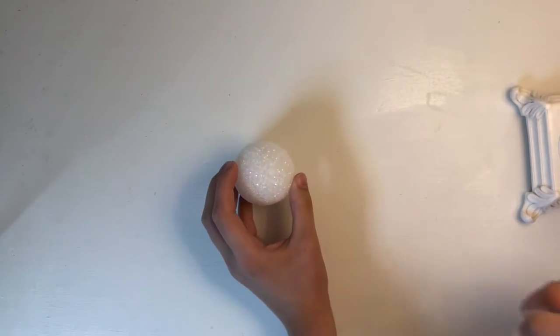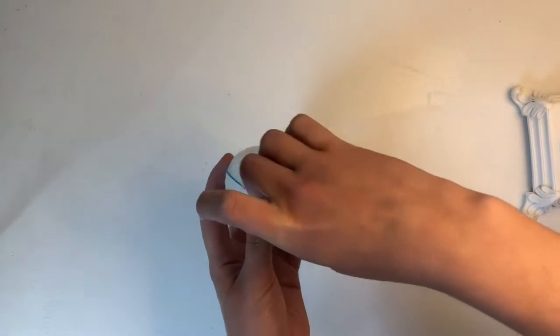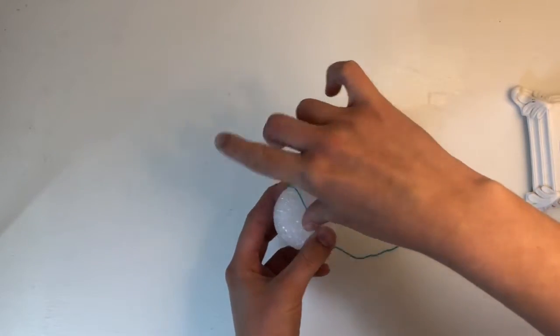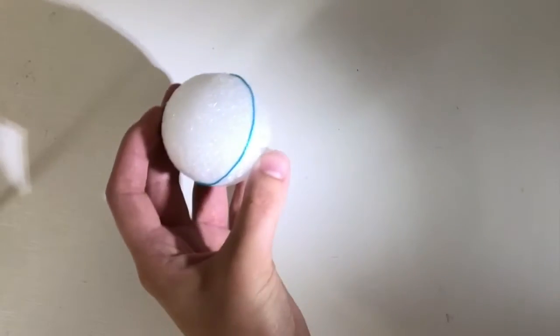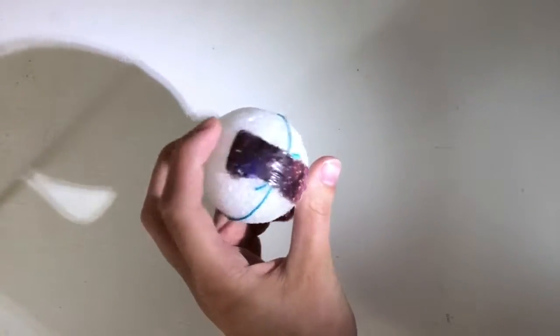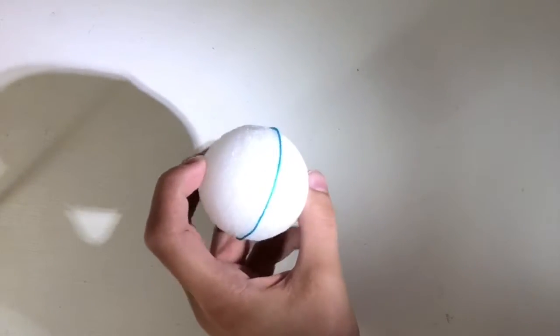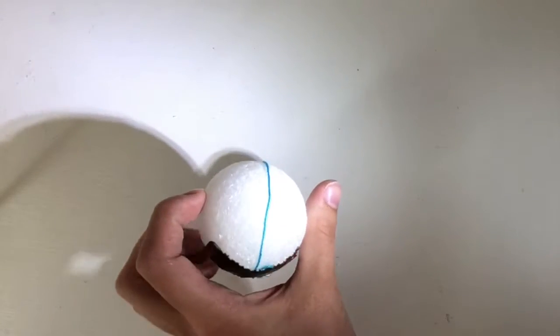Now have students put a string around a styrofoam ball and tape it in place, and put a piece of colored tape on the side of the ball. They should dim the lights in the room and shine a flashlight on the ball, and watch it spin slowly in the light that represents day and night. Note when the colored tape represents day and when it represents night. Note where the rays are most direct and where the rays are slanted when they hit the ball.